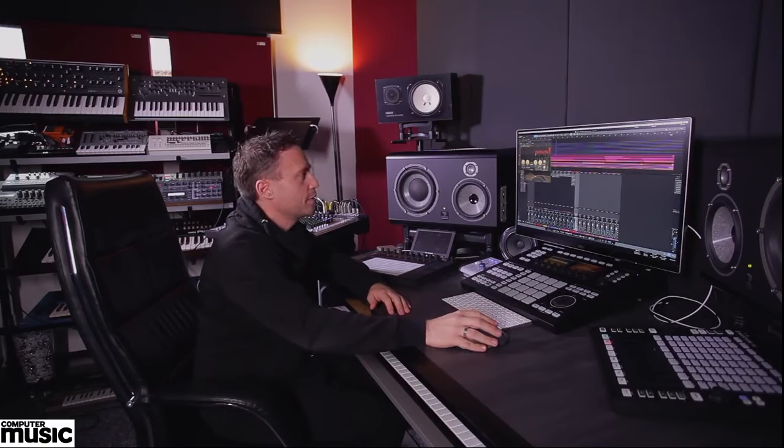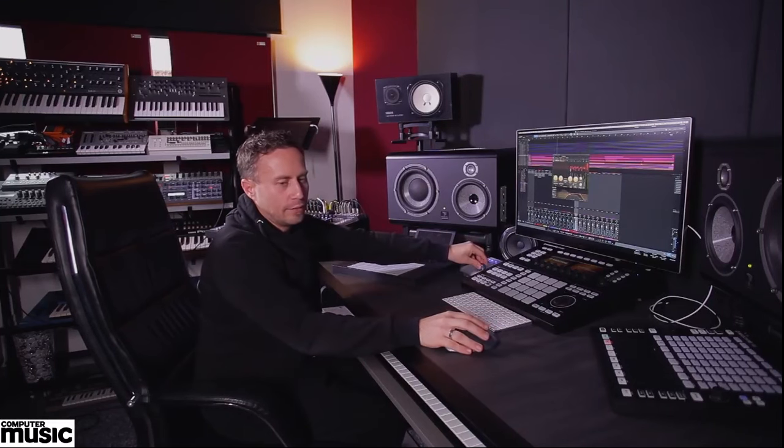If I bypass this now, you will actually not hear a lot of difference, but I actually boosted the mid sound. The only thing you will notice is it's as if the kick and the bass get much more space if you put it on. So it gets much more accentuated.